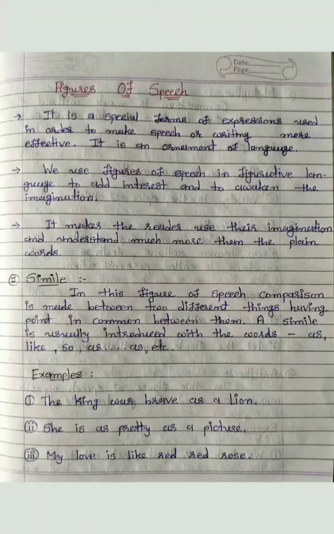Figures of speech are special forms of expression used in order to make speech or writing more effective. It is an ornament of language. We use figures of speech in figurative language to add interest and to awaken the imagination of the reader. It makes the reader use their imagination and understand much more than the plain words. So figures give beauty and variety to what we wish to say and lift it from a commonplace or monotonous level. So let us begin the first figure of speech, that is simile.